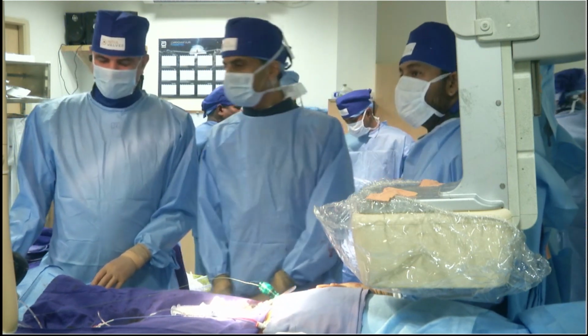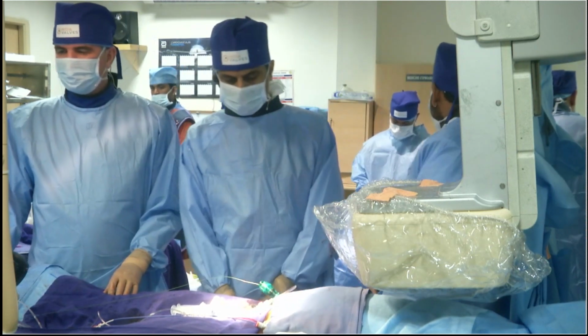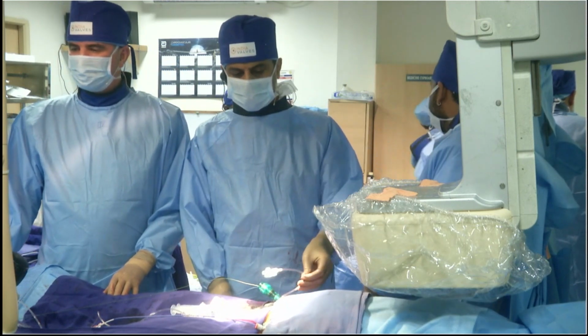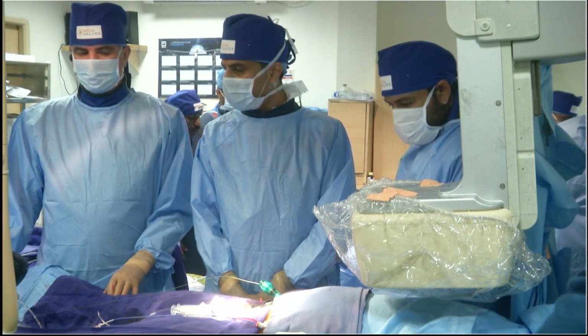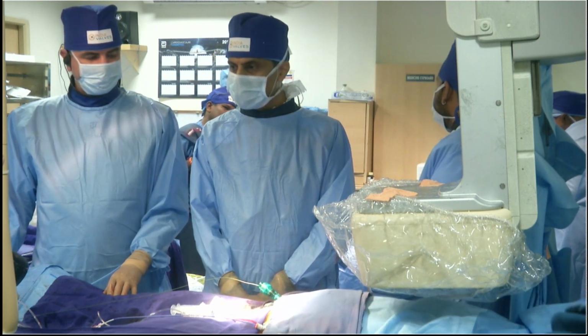Usually the first time we move 10 degrees each, and if there is a huge difference, we use 15 degrees. In case of very fine tuning, you can just move 5 degrees.